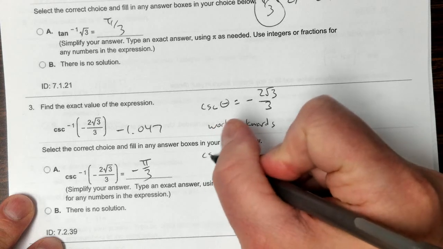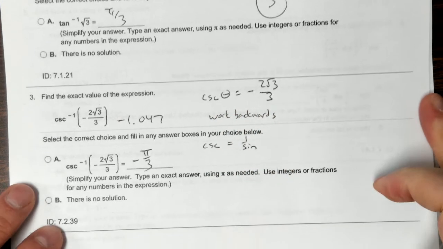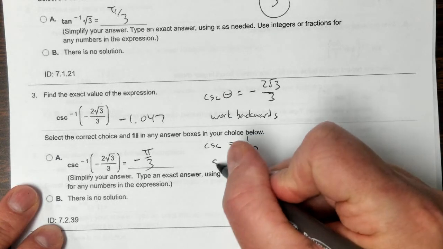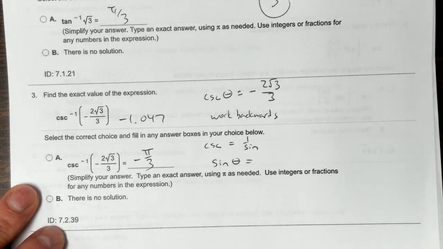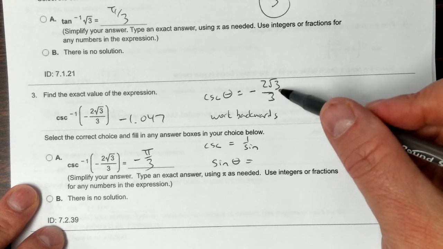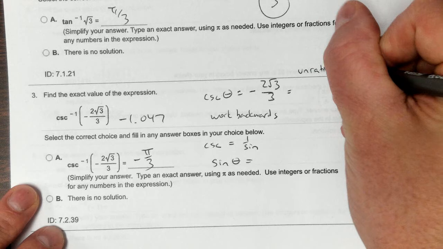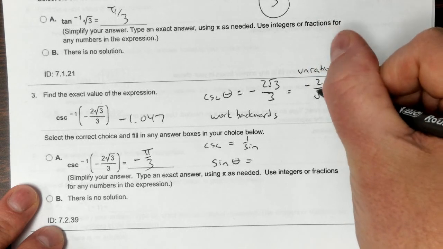Remember that cosecant is 1 over sine. And so if I flip this side, we'd have sine theta. And also, again, thinking about working backwards, this is the rationalized form of it. And so the unrationalized form of it would have been negative 2 over square root of 3.